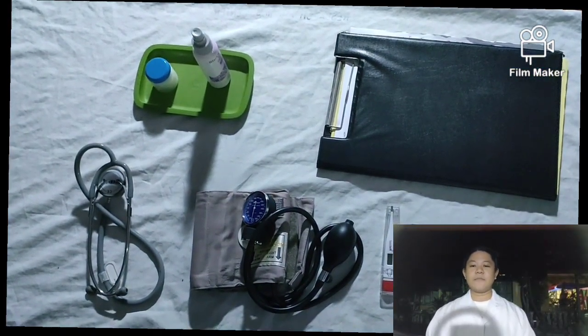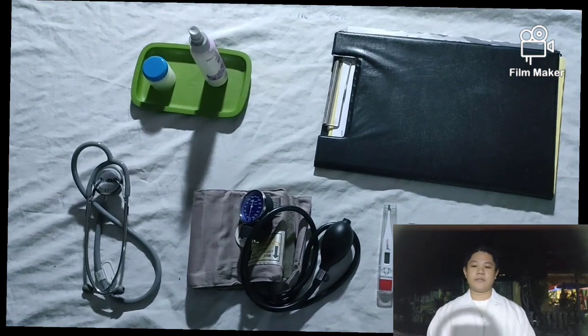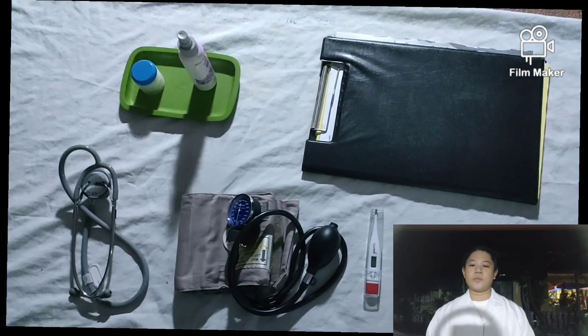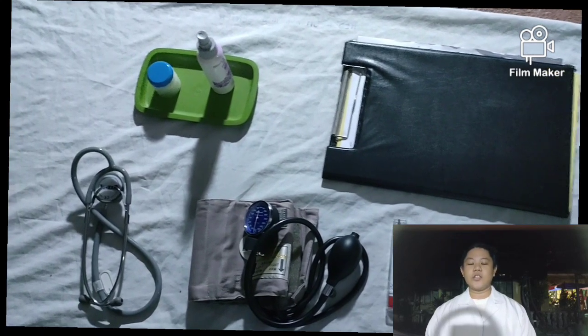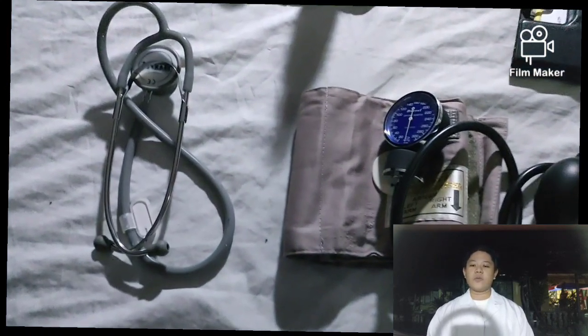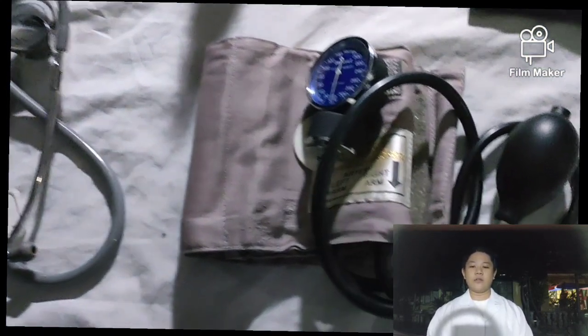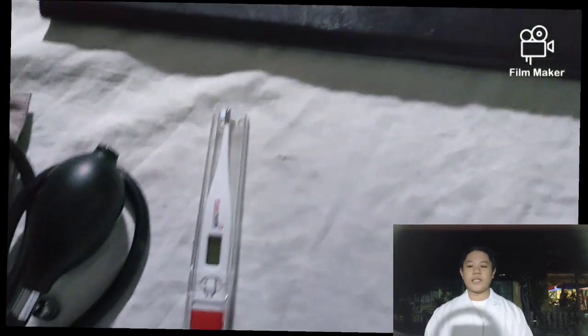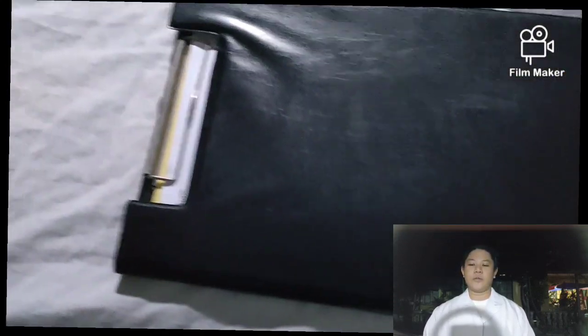Planning. Assemble the necessary equipment and supplies: thermometer, sheet or cover, disposable gloves if necessary, tissue wipes or cotton balls, watch with second hand or indicator, stethoscope, blood pressure cuff of the appropriate size, and sphygmomanometer.